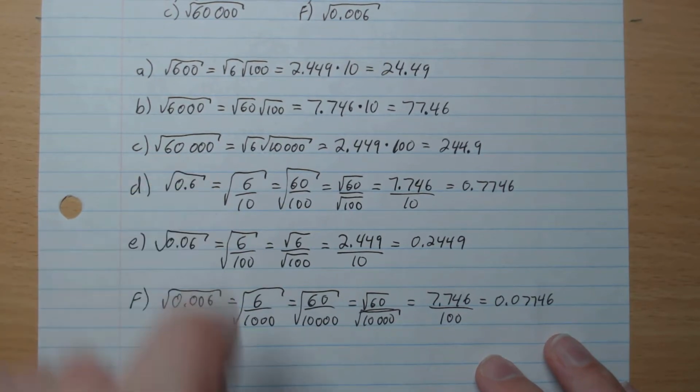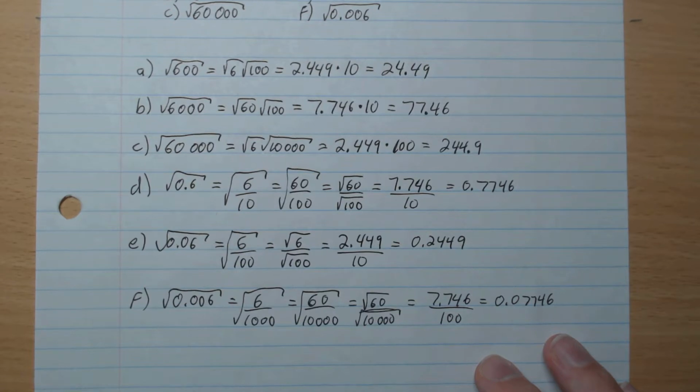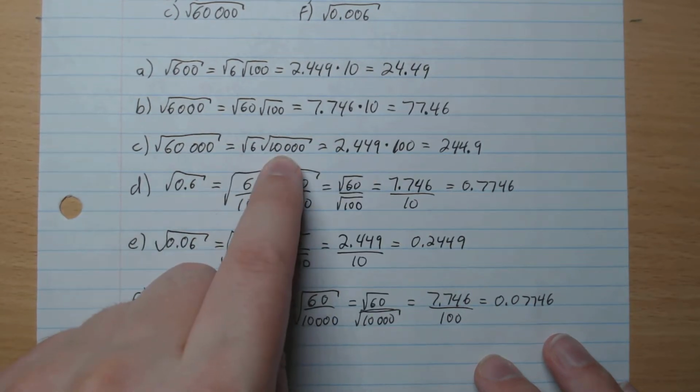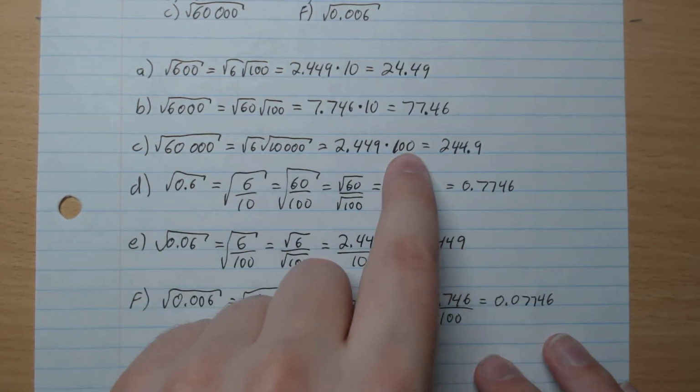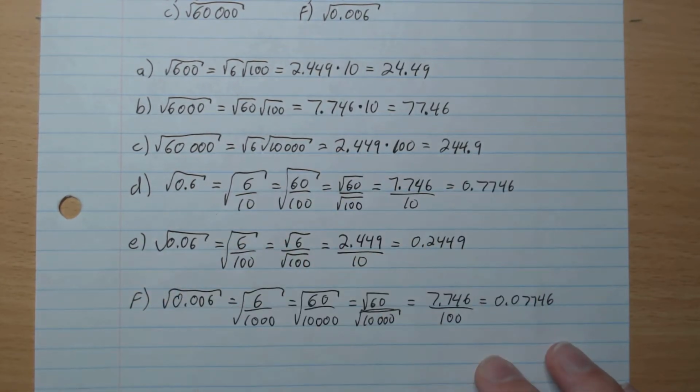C, root 60,000. Divide that up as root 6 times root 10,000. Root 6 is given. Root 10,000 is 100. Times 100, comma goes to the right by 2, 1, 2. So 244.9 is our answer.